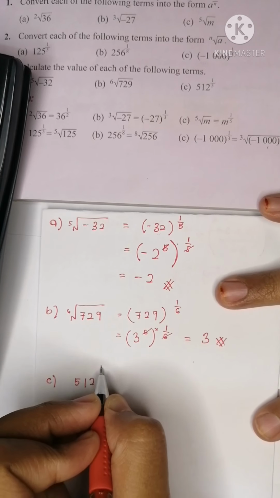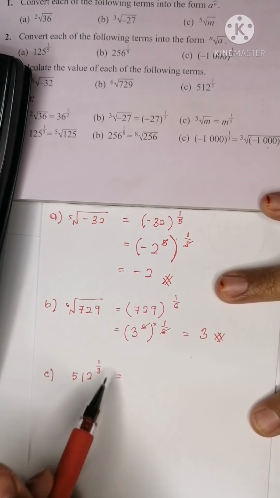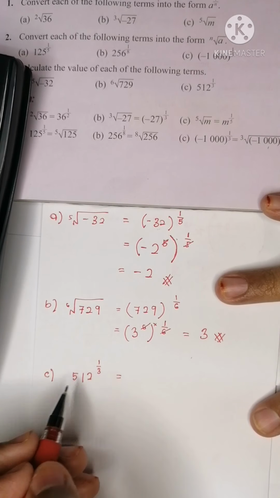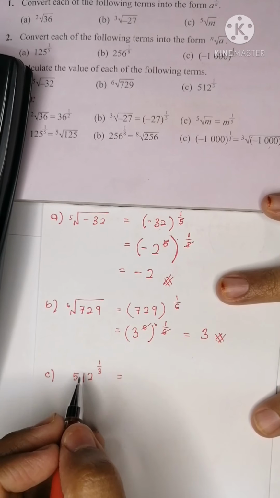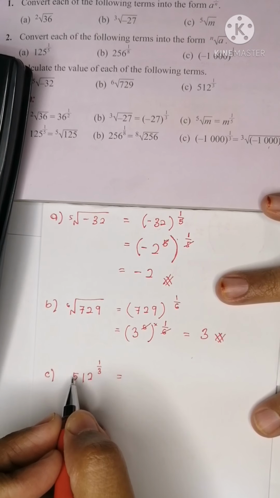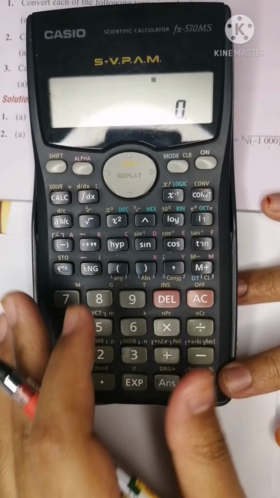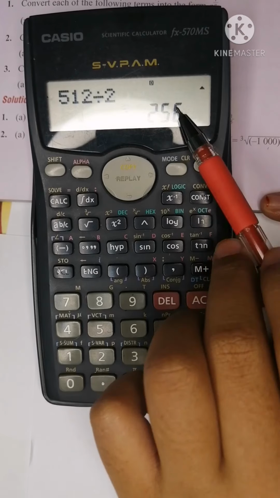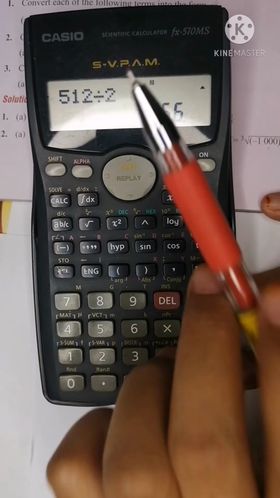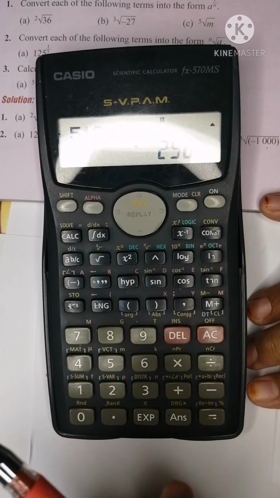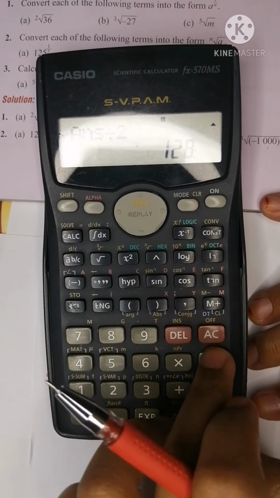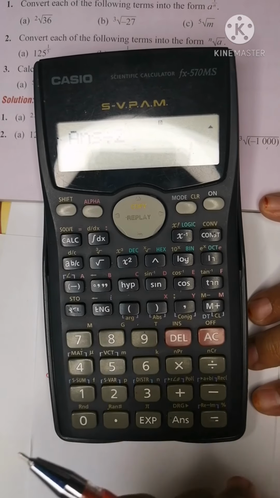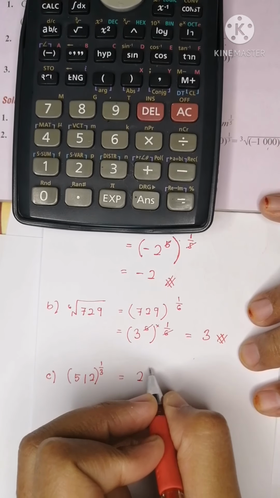Now look at C. 512 to the power of 1 over 3. This one you don't need to convert based on the law of indices, because it is already in this form. So what should you do? You just need to know the suitable base for 512. We do as usual. 512 divided by the lowest value, 2, is 256. See, this is a whole number. So we know that 512 can be changed into base 2. This is the first division. We need to count how many divisions we have done. 1, 2, 3, 4, 5, 6, 7, 8, and 9. So we know it is base 2 to the power of 9.